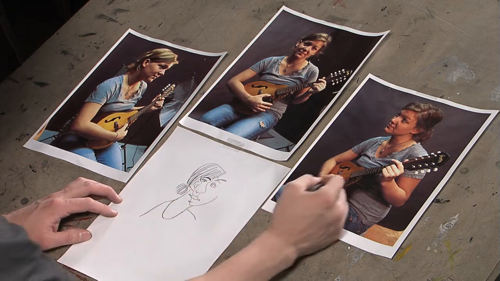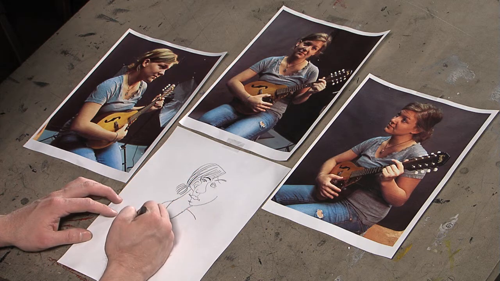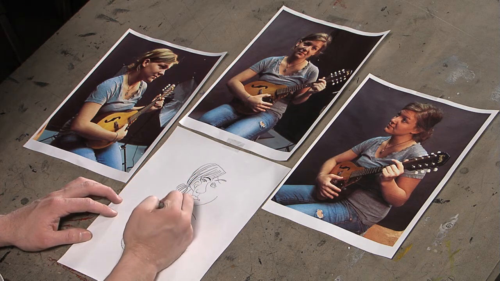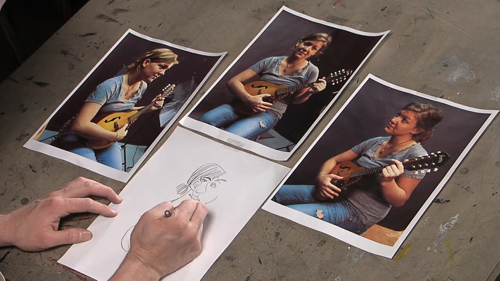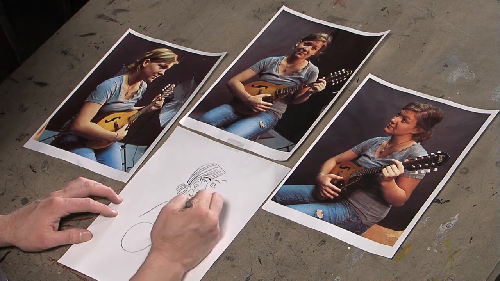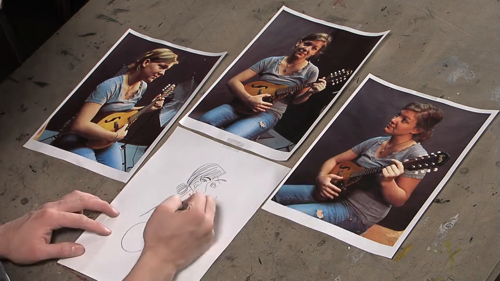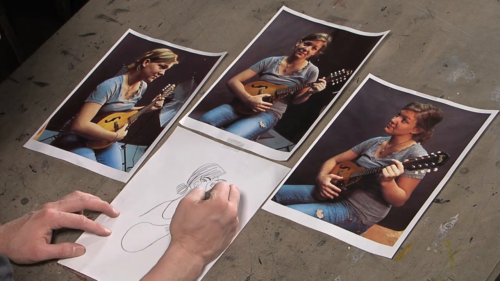I'm going to actually start constructing the mandolin now. In your drawing, you do not have to have a prop of any kind. I just like the idea. It's very sort of cubist to have a drawing of someone playing an instrument. So I'm combining the body of the mandolin here and the neck of the mandolin here. I'm going to have it coming out at me.